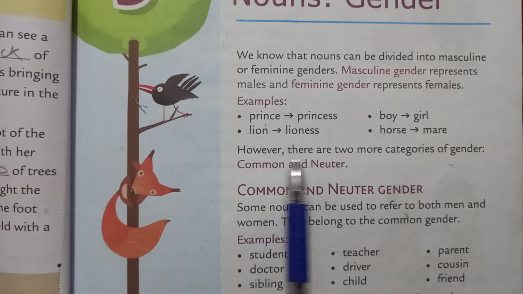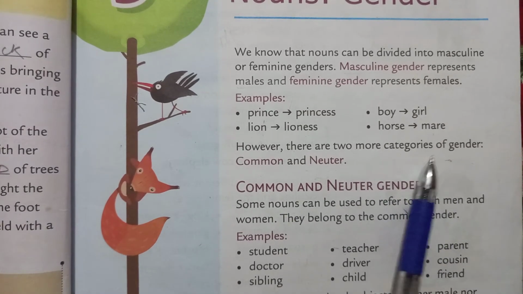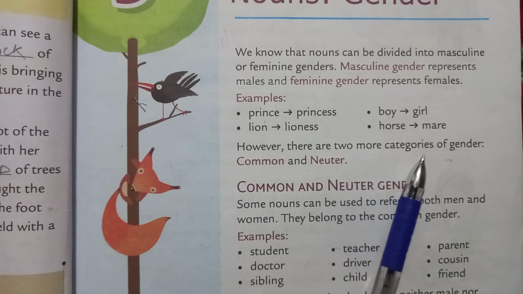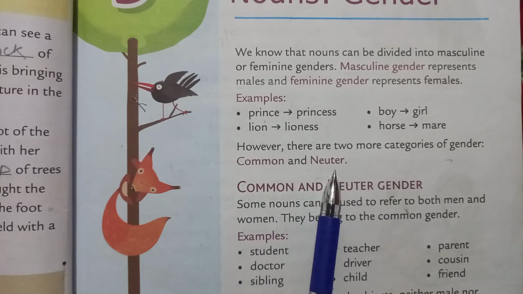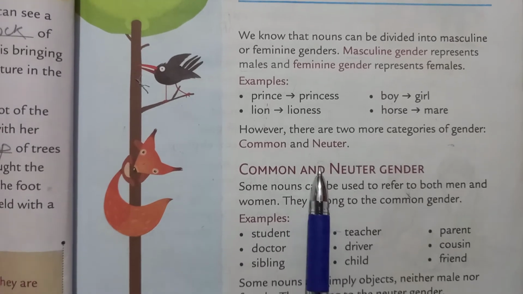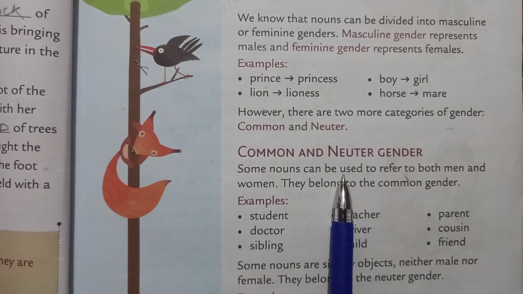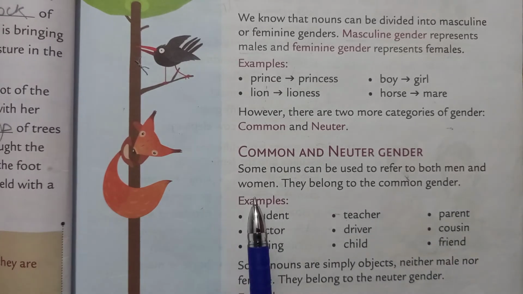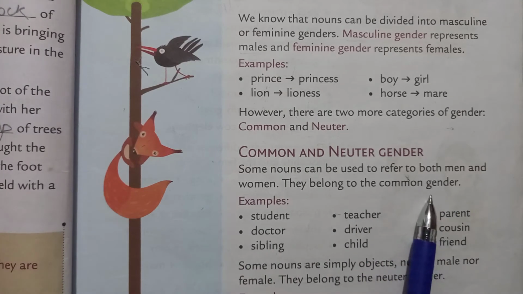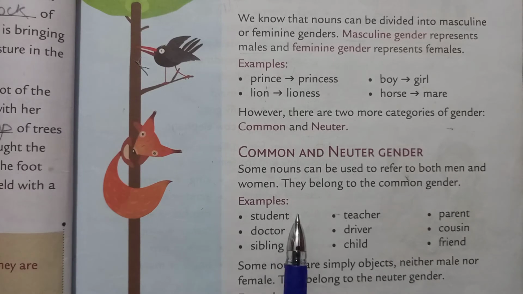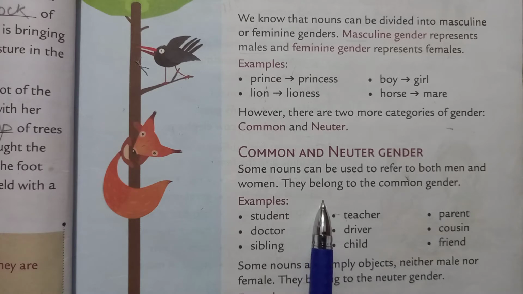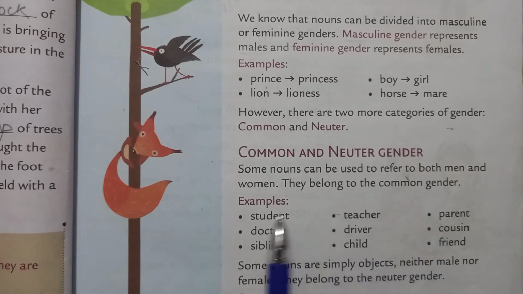However, there are two more categories of gender, that is common and neuter. Now what do you mean by common gender? Some nouns can be used to refer to both men and women. They belong to the common gender. Means the nouns that refer to both males and females are called common gender. For example, student, teacher, parent, doctor, driver, cousin, sibling, child, friend. All these are common gender.